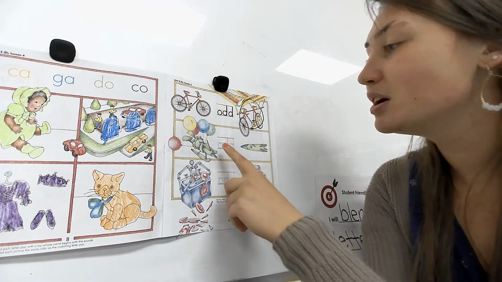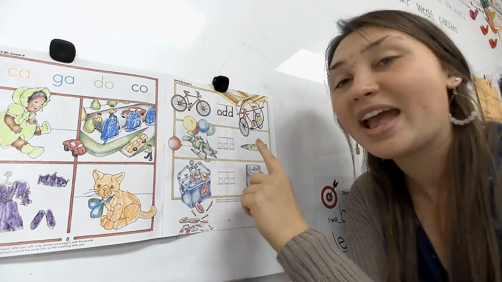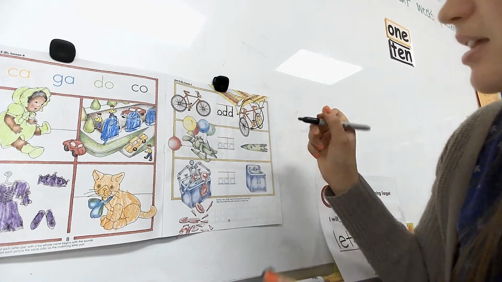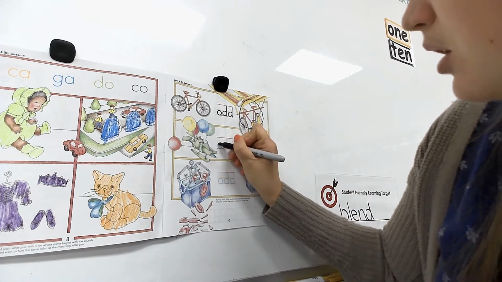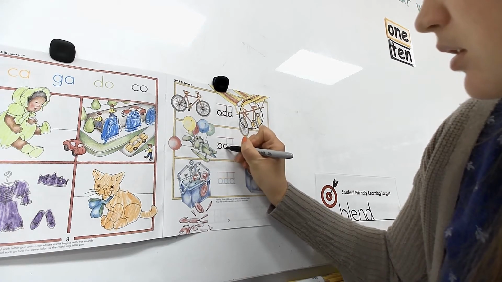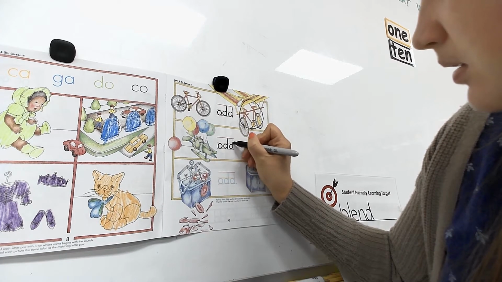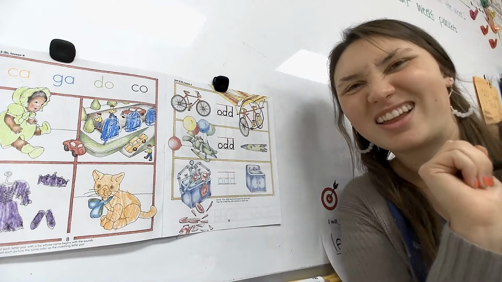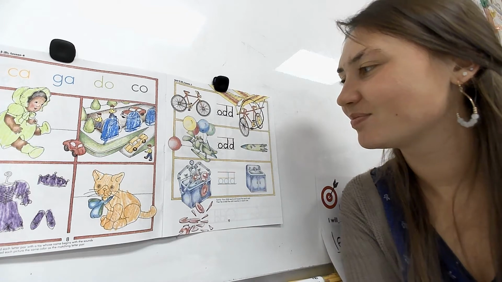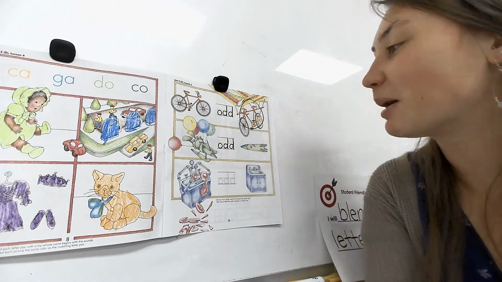I want you to trace the letters in the next odd, and as you trace them, say their names. As you trace them, say their letter names. O, D, D. I'll give you a second to do that. Yeah, ODD spells odd. Good job.